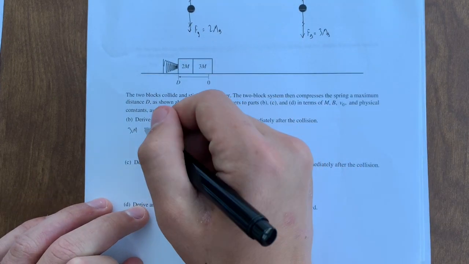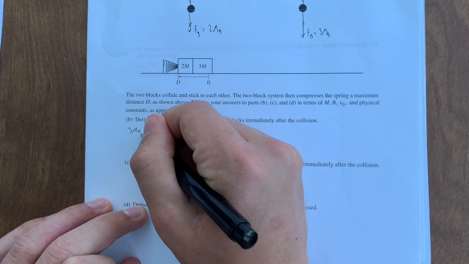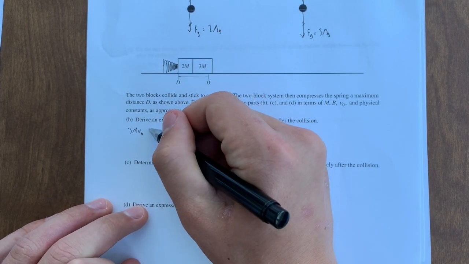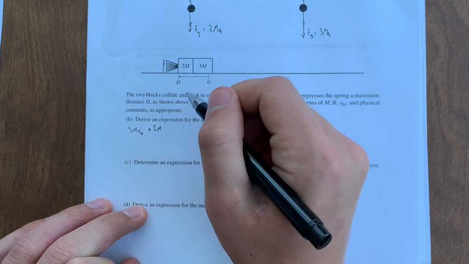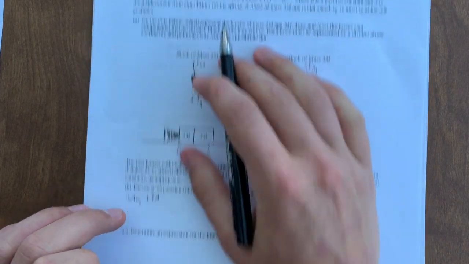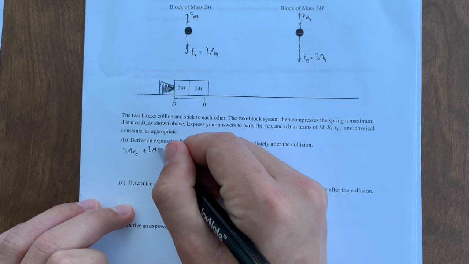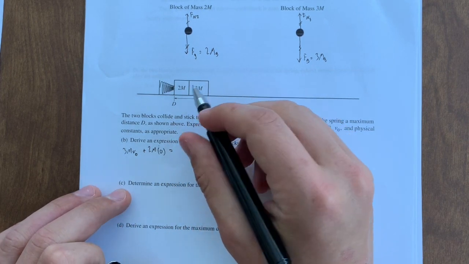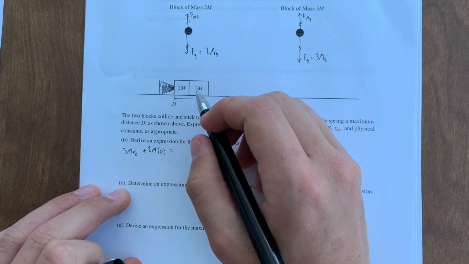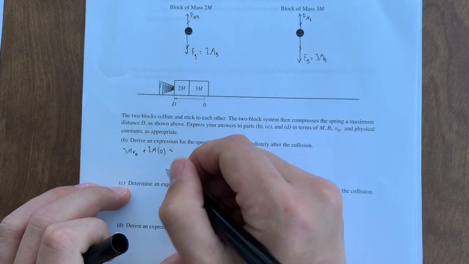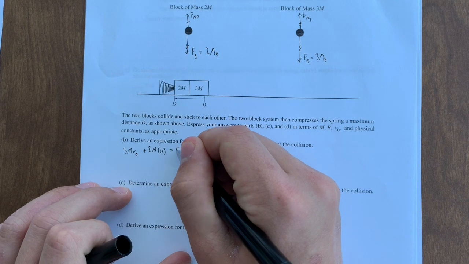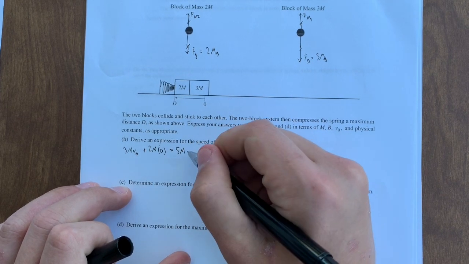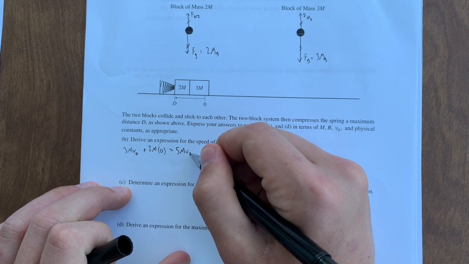So 3m times v0, plus 2m for the mass of the 2m block right here, times the velocity, which is 0, and this all equals, at the end, the mass of this whole two-block system, which is 3m plus 2m, is 5m, and we'll let the final velocity be vf.